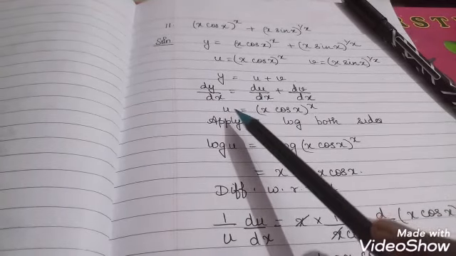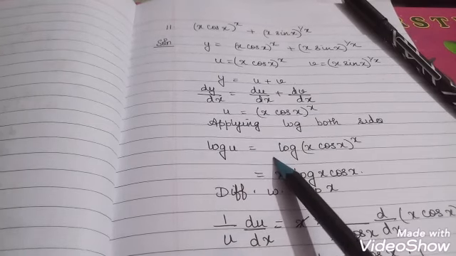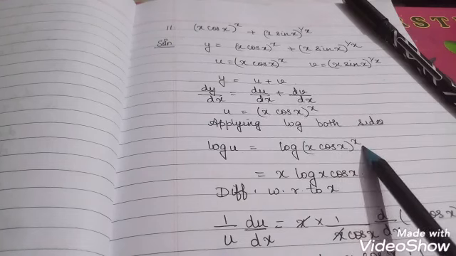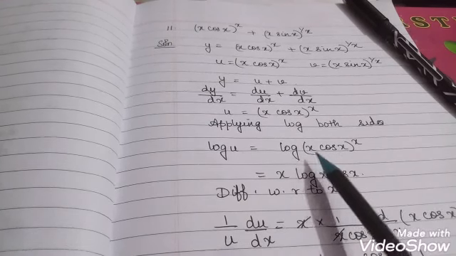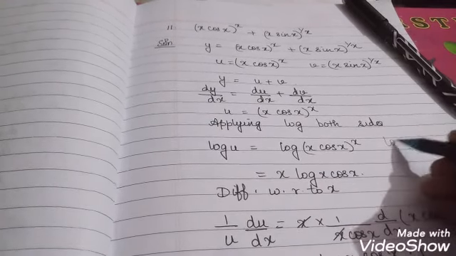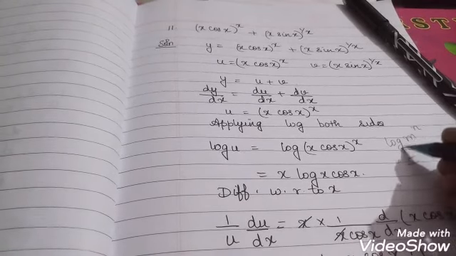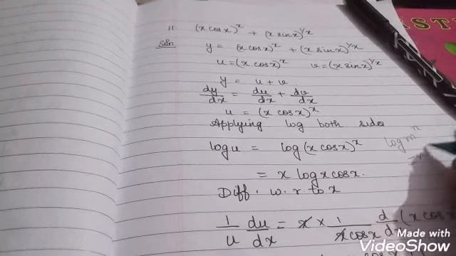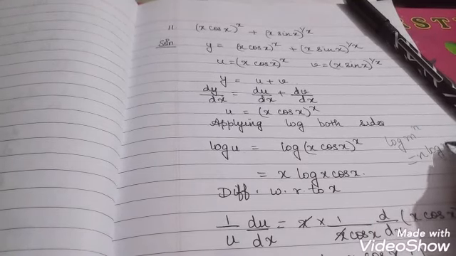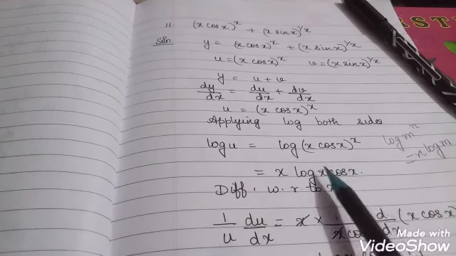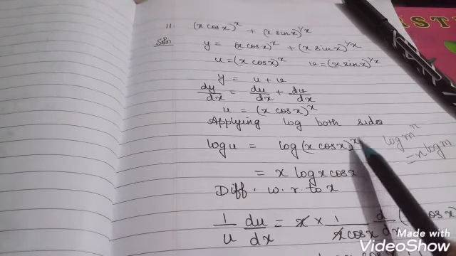You will get it as log u is equal to log of (x cos x) the whole power x. This is what you get here. Now again, by using the logarithmic power rule, as I told you earlier, what will I have? Log of m power n, what is it equal to? n log m. So log of m power n is equal to n log m.